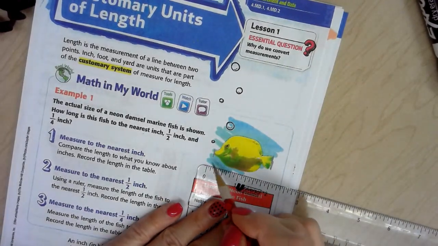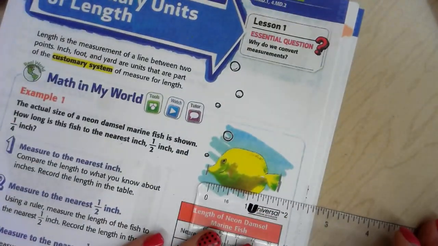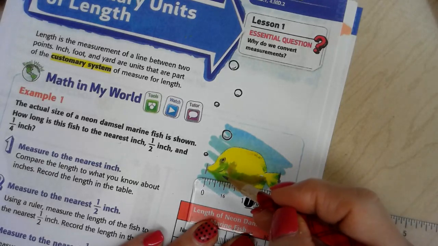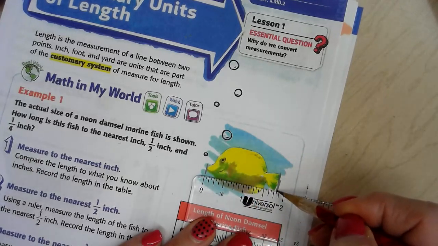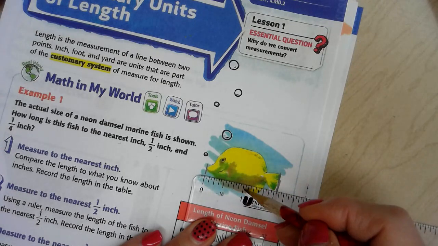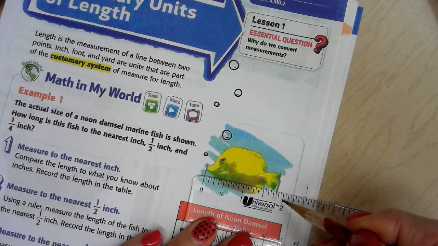Remember when I measure, I got to start at this 0 right here, right? I'm going to put this down a little bit farther, even closer so you can see. So I'm going to start at that 0 right there. And it goes from 0 to about here. See where it is? So here's 1 inch. Here's 1.5 inch. Here's 2 inches.